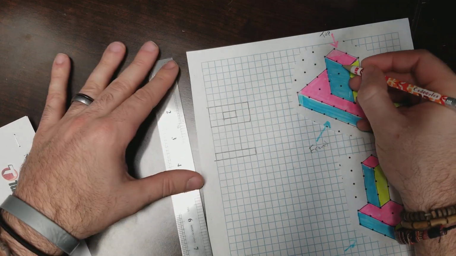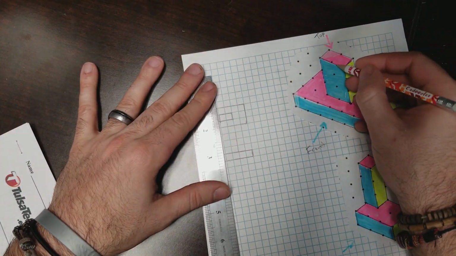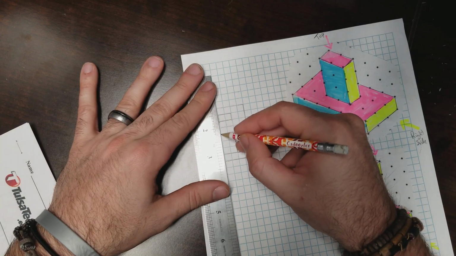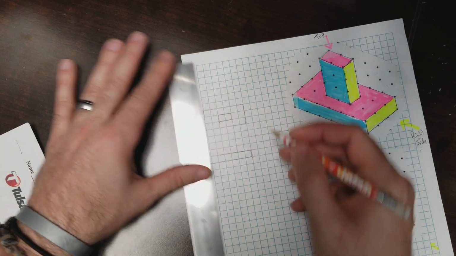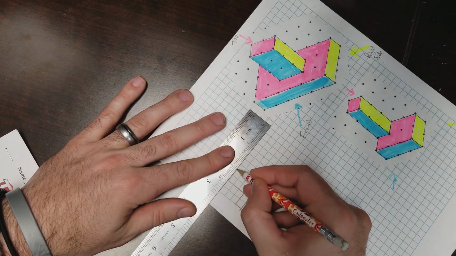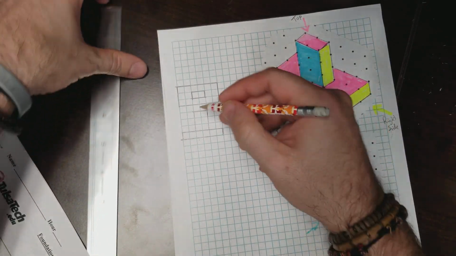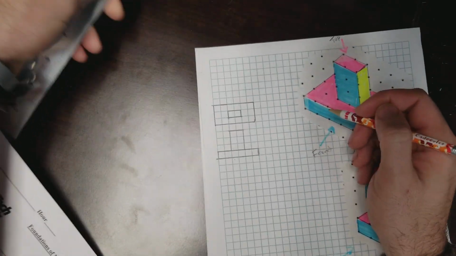And it's 2 over, so 1, 2. And we'll go to the other one. Now when we do measurements, you're going to want to leave a little bit more space between them than that, but for now, that's okay.